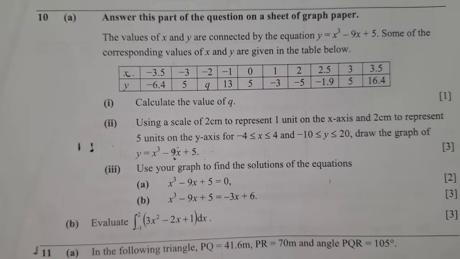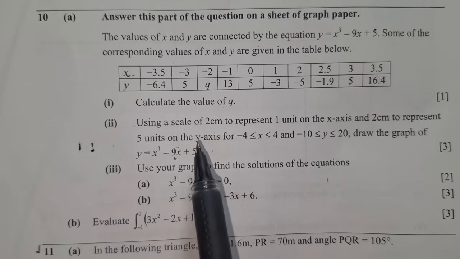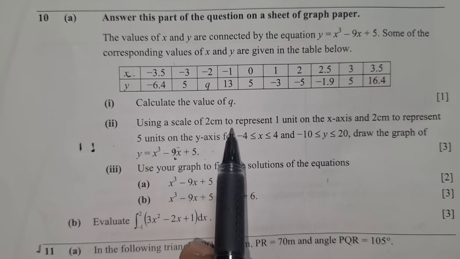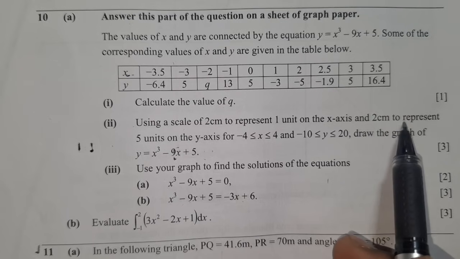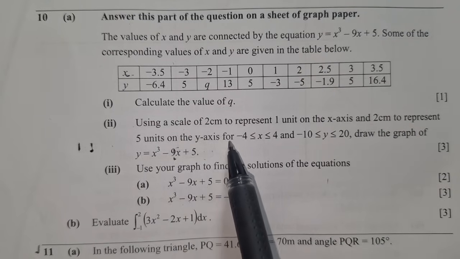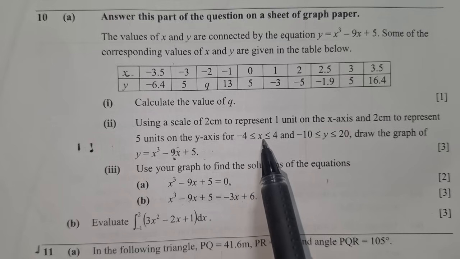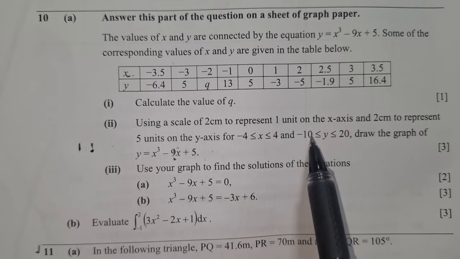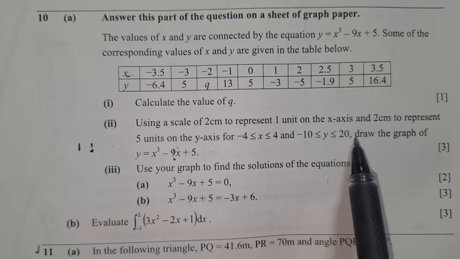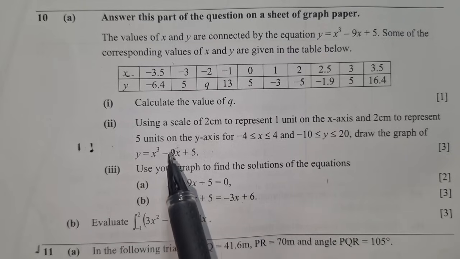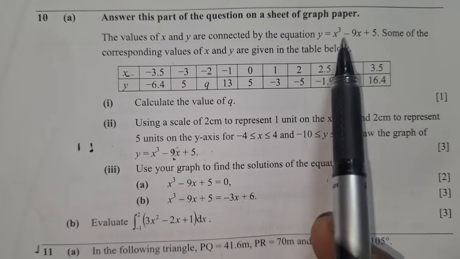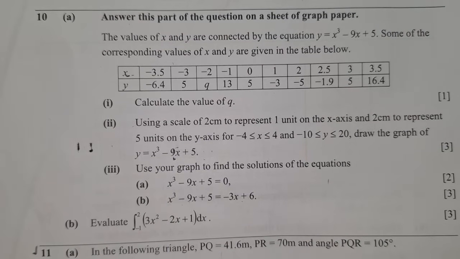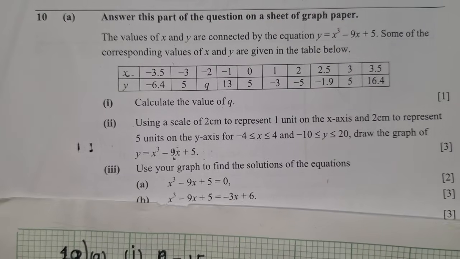Okay. So now from this stage, we go to the next question, where they're saying using a scale of 2 centimeters to represent 1 unit on the x-axis and 2 centimeters to represent 5 units on the y-axis, for -1 ≤ x ≤ 4 and -10 ≤ y ≤ 20, draw the graph of y is equal to x power 3 minus 9x plus 5. So this is the graph we're graphing right here. Now, what I like doing is this.